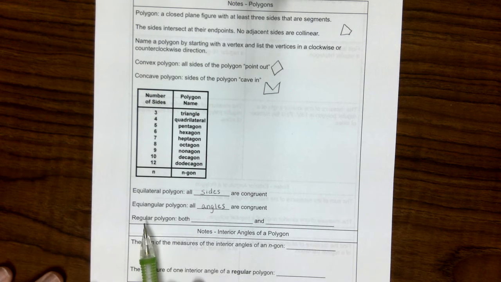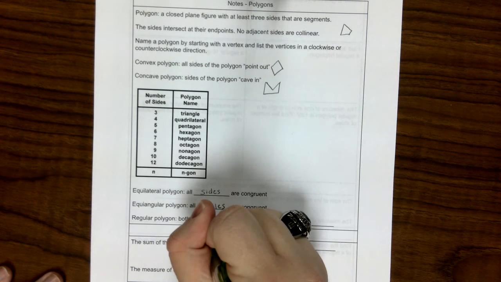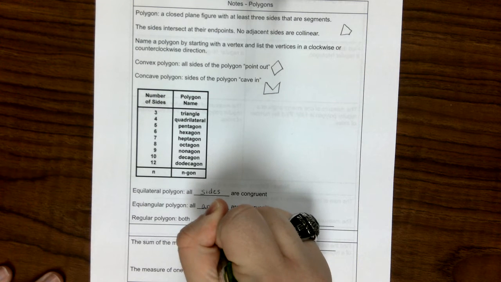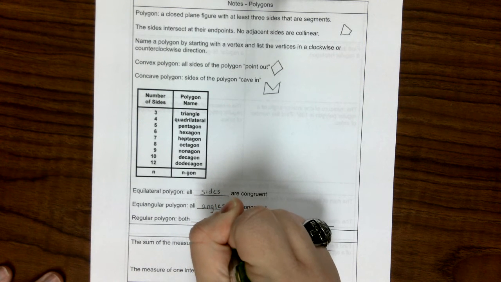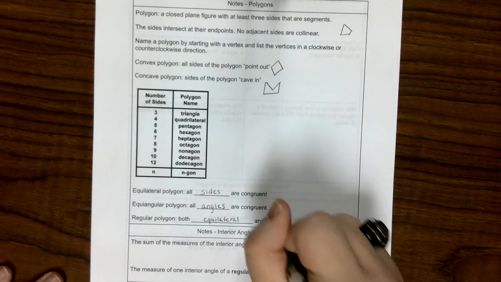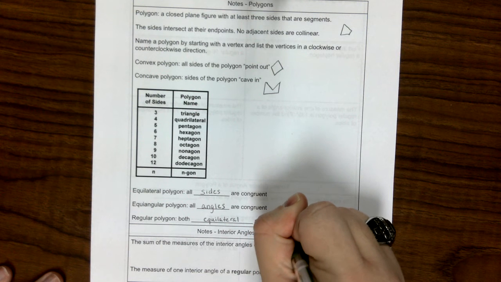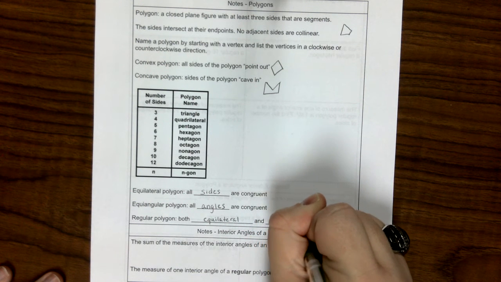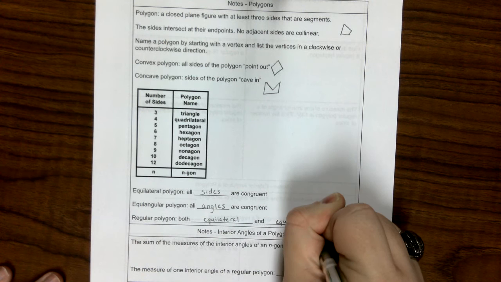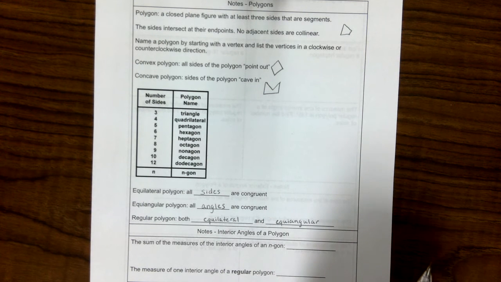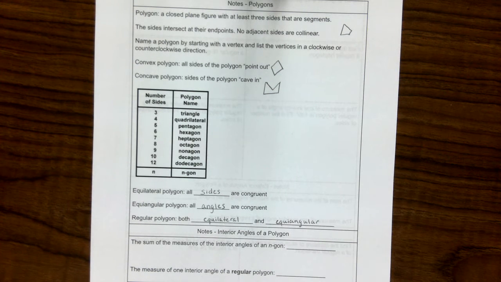And then we have what's called a regular polygon. A regular polygon has to be both equilateral and equiangular. So all the sides have to be the same, and all the angles have to be the same.